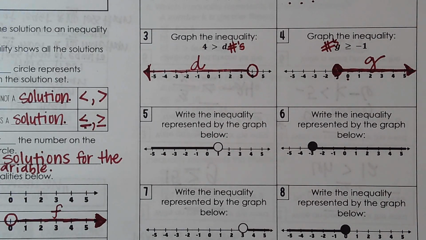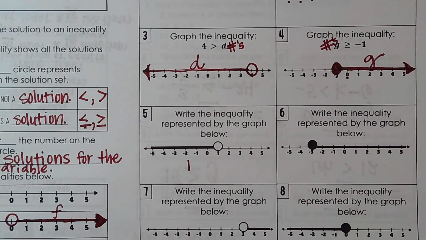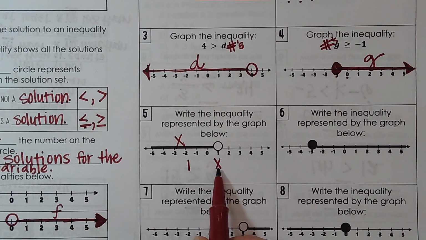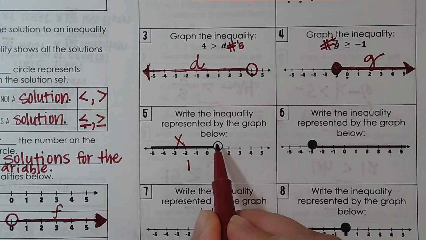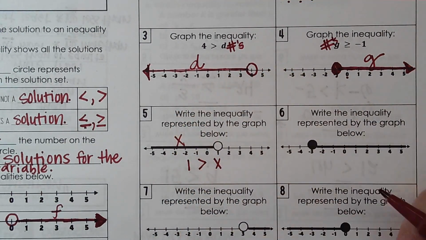So I'm going to look at this lovely number line, and I'm still going to follow those same steps. They already marked my number. What was the number that they marked? 1. And if they don't give you a variable, guys, that variable is always going to be x. So I know my variable is x. So I have a positive 1 and I have x. What is this number? 1 is greater, right, than all of these numbers. So 1 is greater than x.